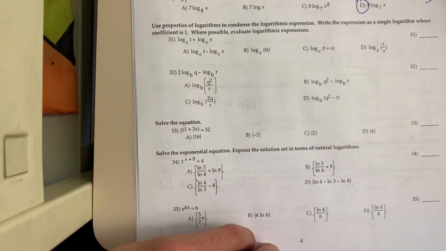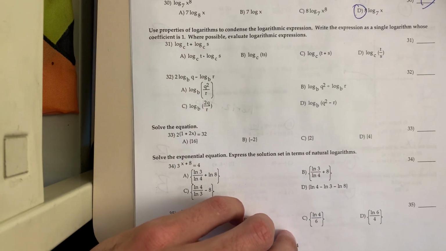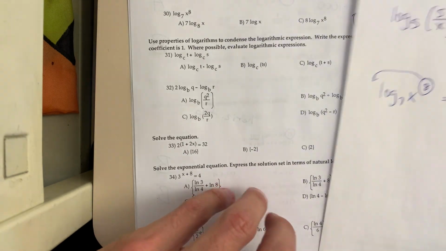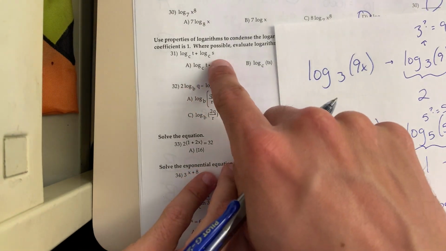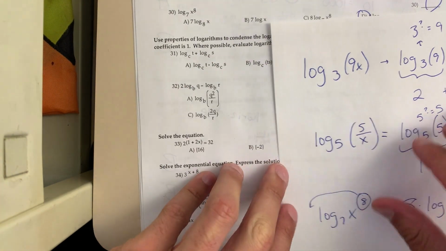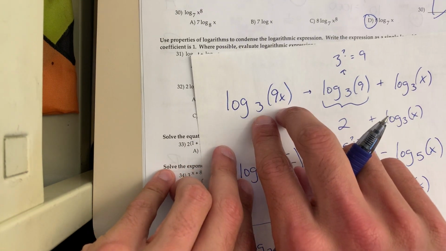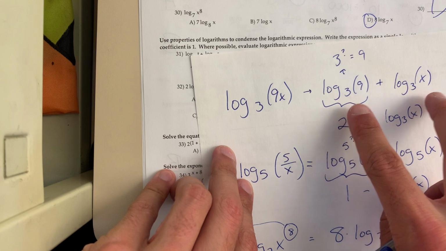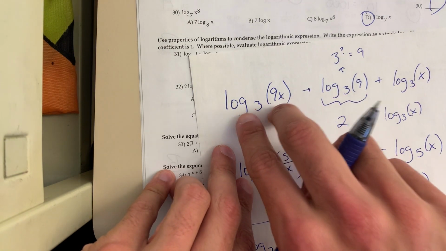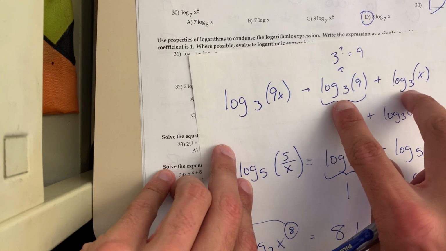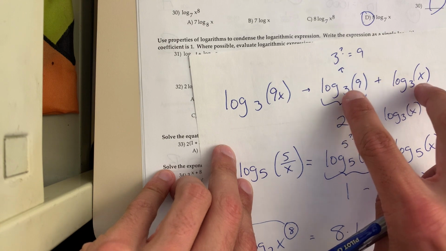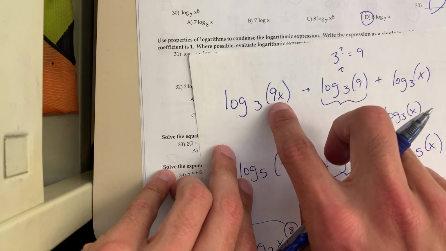All right, now 31 and 32 are going the other way, where we want to condense. So still keeping these rules in mind, when we have 2 separate logarithms with the same base, keep in mind what I did here. This is the opposite. I went from here and separated them with addition. Now I'm going the other way, and I see that it's 2 things with the same base being added. That's the key. That's how I know it's going to be multiplication in here.